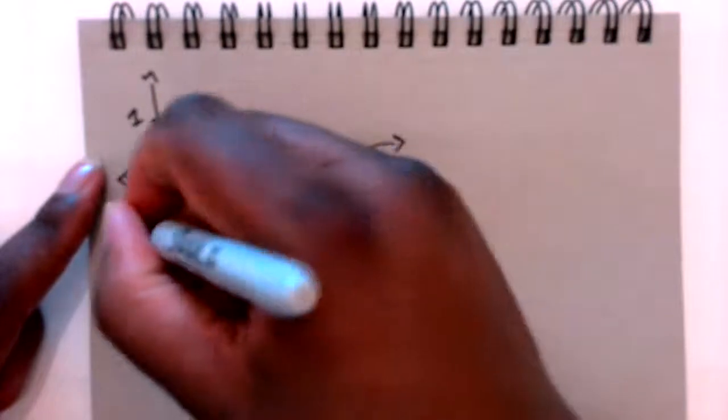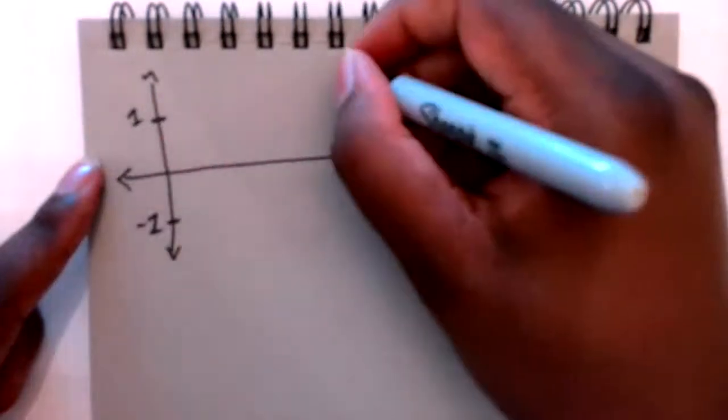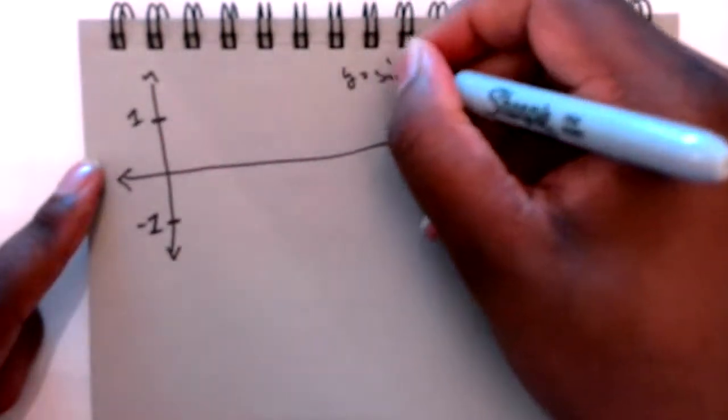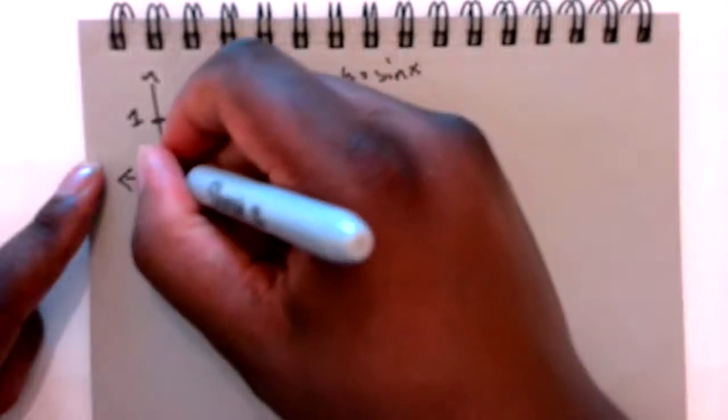Notice shifting goes the exact same way for sine functions. So let's go into the regular sine function. Let's just remember real quick. This is not perfect, but you get the idea. Remember, we bounce between 1 and negative 1. And for y equals sine of x, you start at 0, 0.